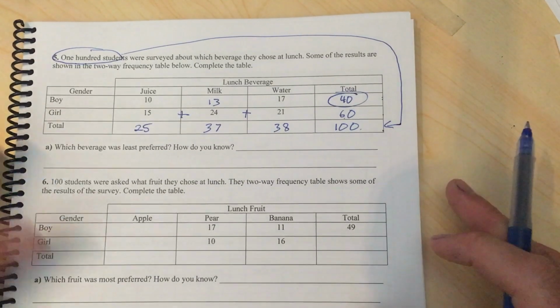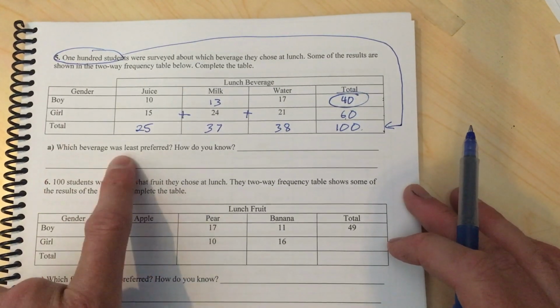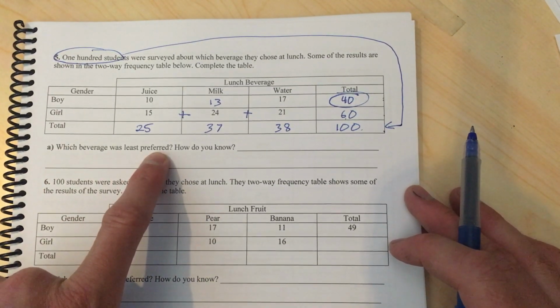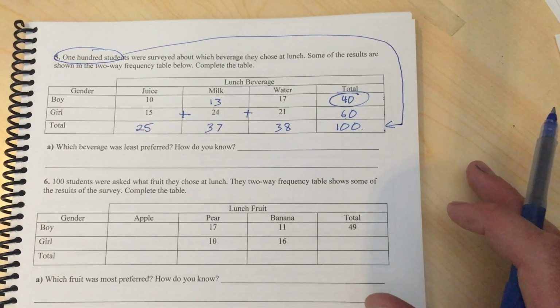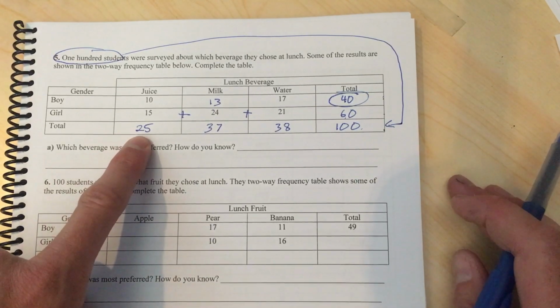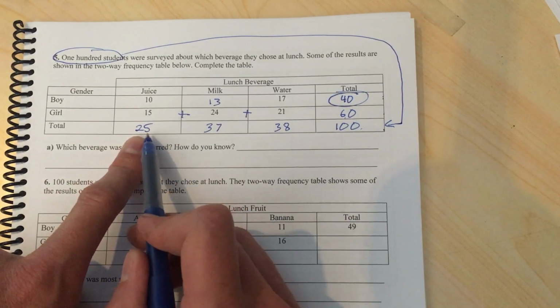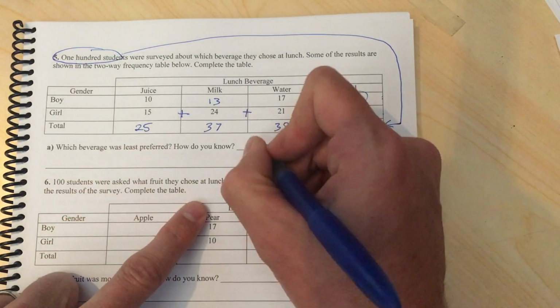Okay, so which beverage was preferred the least? Okay, so which one did people not like? And how do you know? Okay, so the one that people didn't like was juice, right? It's the one that has the least number, right? So it would be juice.